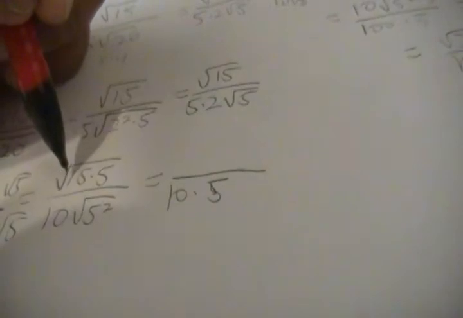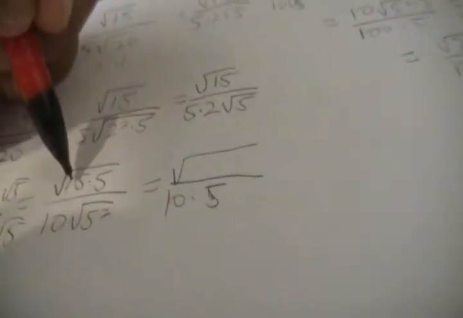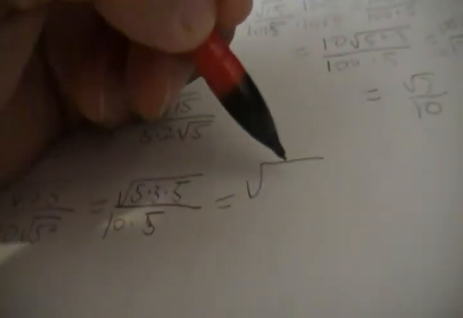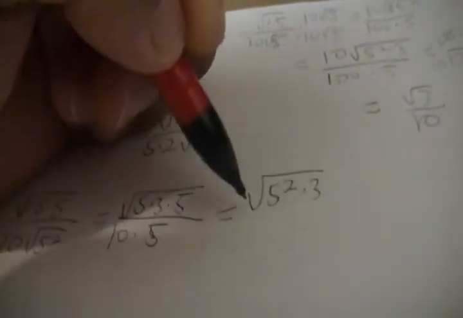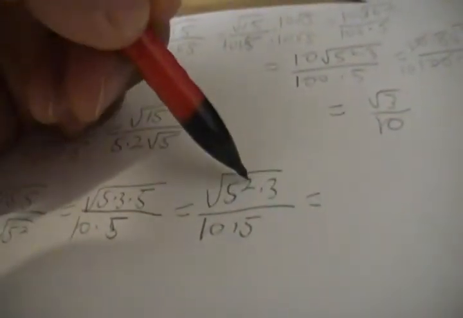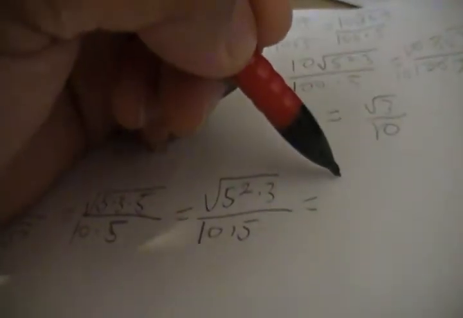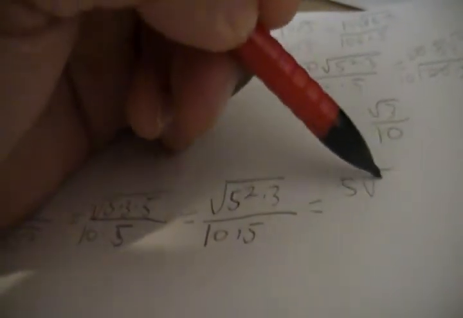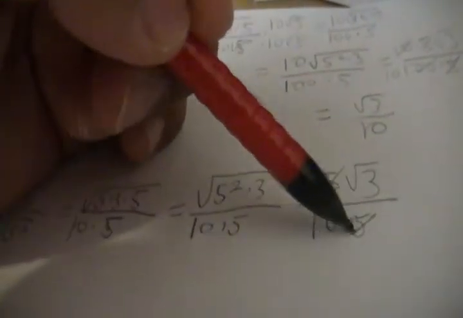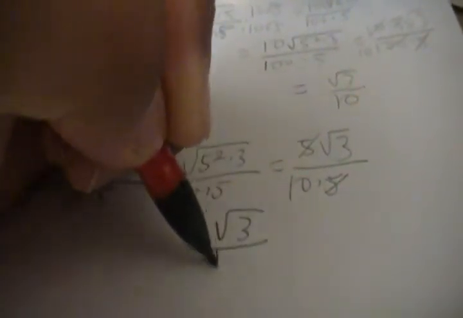Now the factors of 15 and 5, well, let's see, we get 5 times 3 times 5. So that gives us 5 squared times 3, divided by 10 times 5. Now we can take the square root of 5 squared. So it gives us 5 square root of 3 over 10 times 5. Now we can cancel these 5's here. And then the final answer is going to be square root of 3 over 10.